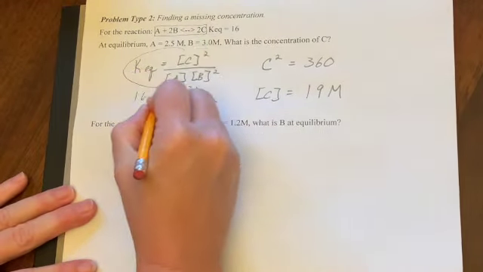Well, what about the initial concentration of D and B? Well, D and B are our products. So initial means before the reaction even starts. So I don't have any products before the reaction starts. So that's going to be 0. All right.